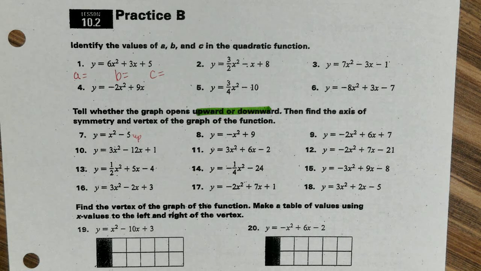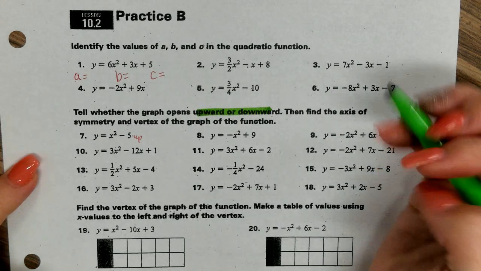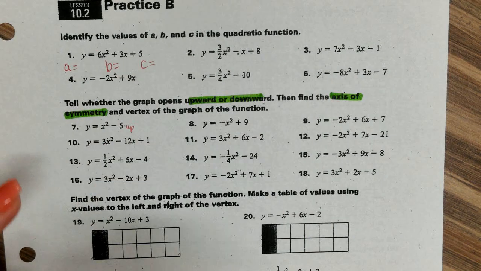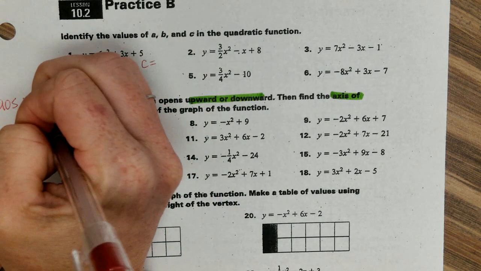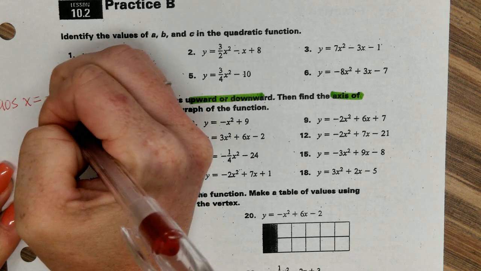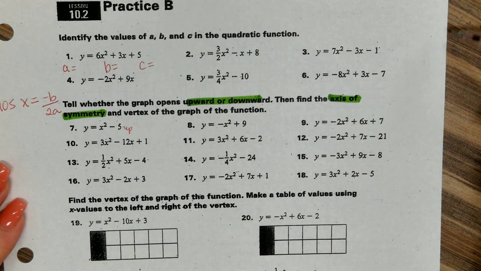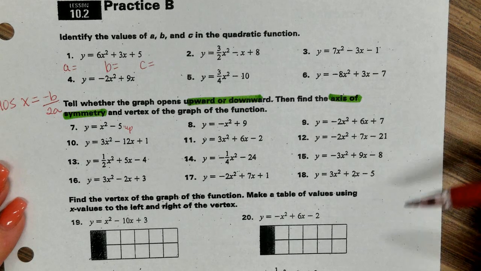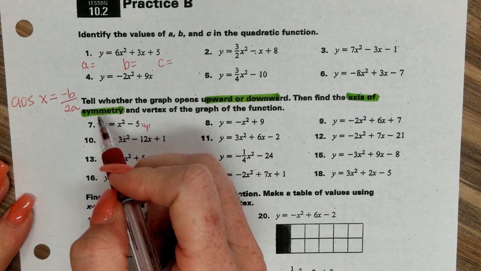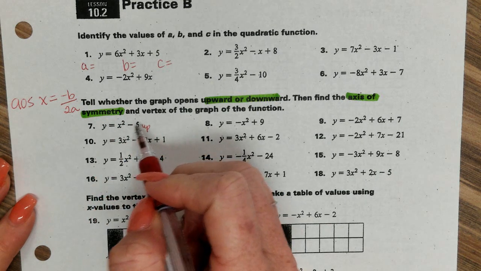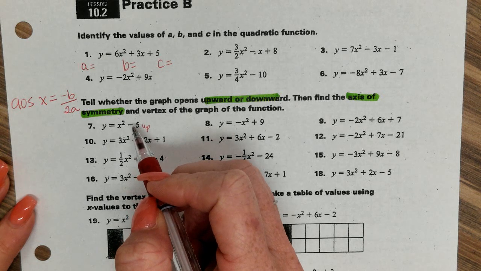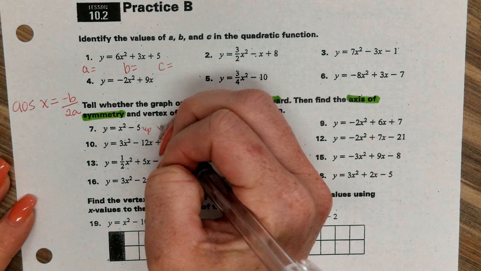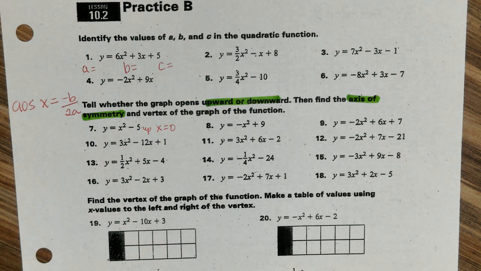The next question. Find the axis of symmetry. And let's write the formula for that. The axis of symmetry formula is x equals -b over 2a. Now, there's lots of space out in the sides where you can do the formula, or you can use a separate sheet of paper. It's totally up to you. So for number 7, I'm going to do -b. Well, does it have a b? So what is b? 0. And 0 divided by anything is 0, so x equals 0 for my axis of symmetry.